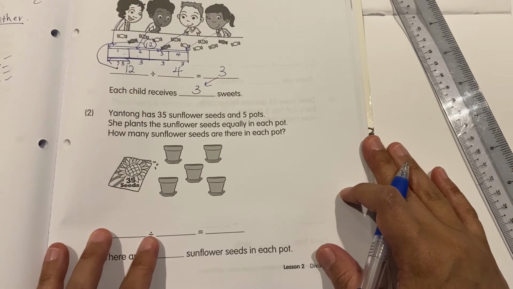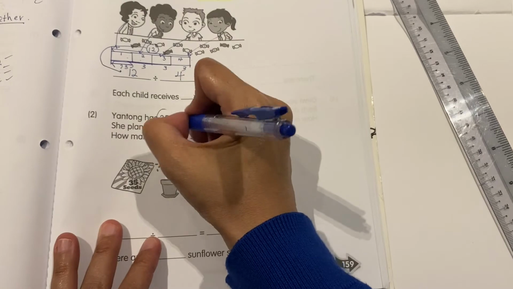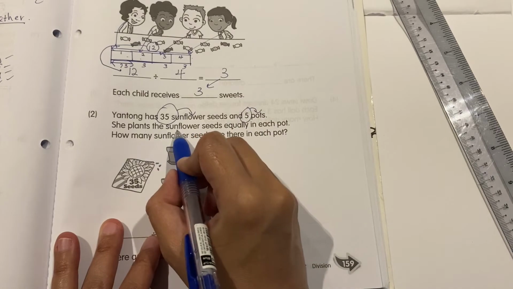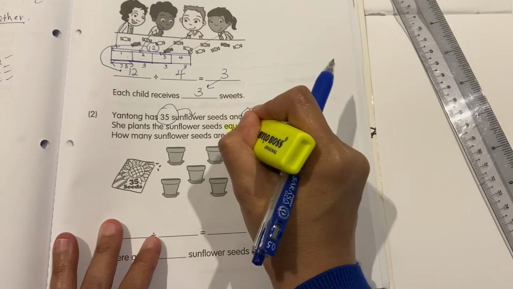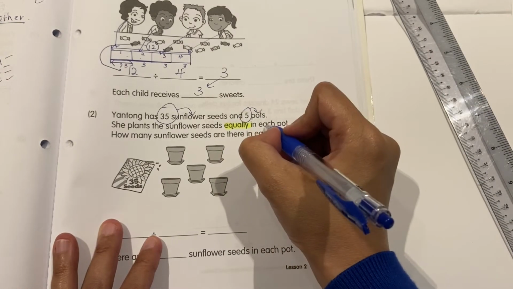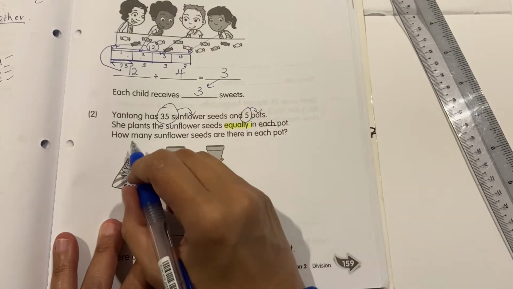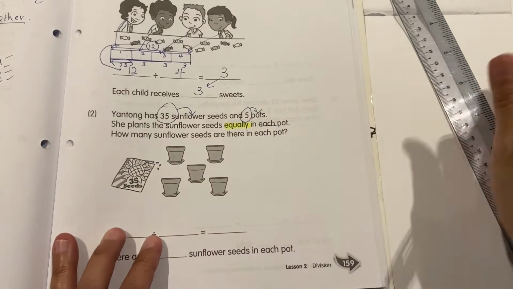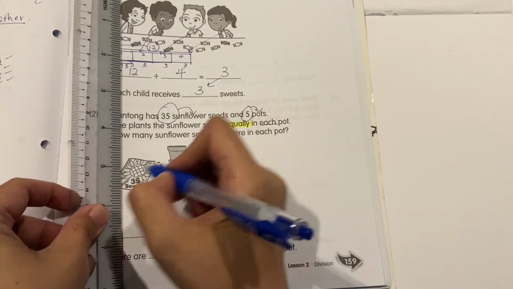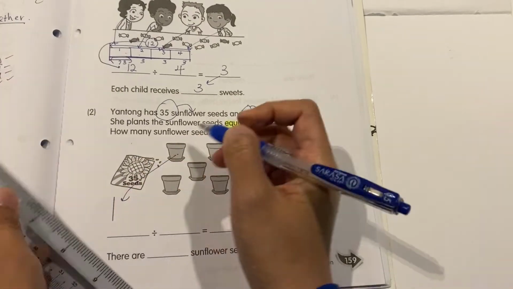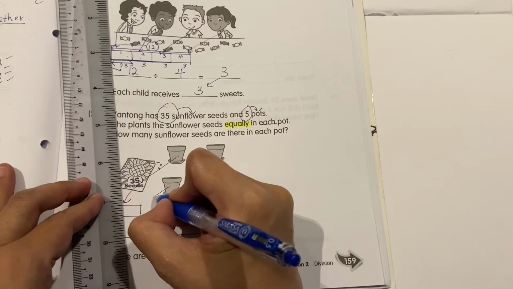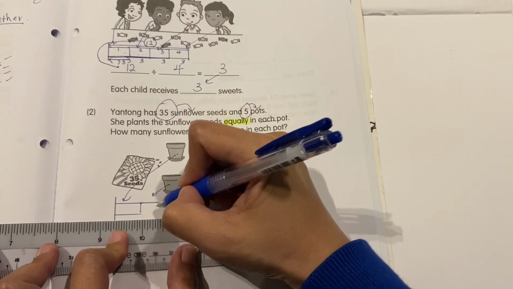Yan Tong has 35 sunflower seeds. So this 35 is sunflower seeds and 5 pots. She plants the sunflower seeds equally. The word equally shows that you've got to divide them equally in each pot. How many sunflower seeds are there in each pot? Now remember, each pot is represented by a bar. So this one is 1 bar. This one here is represented by another bar.